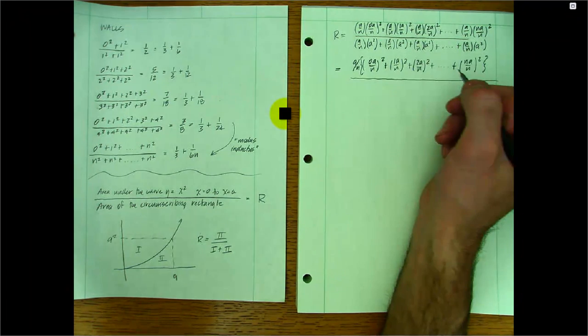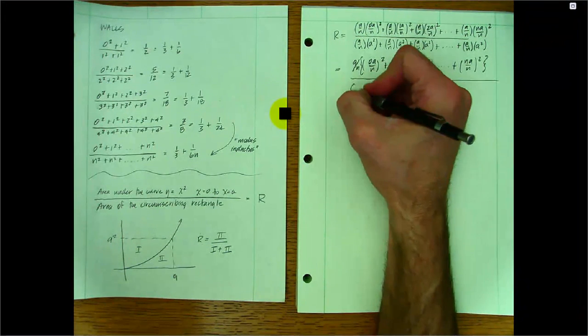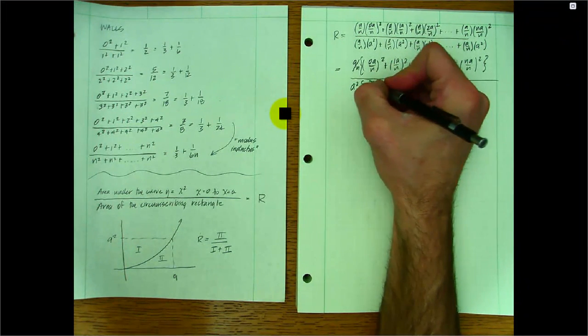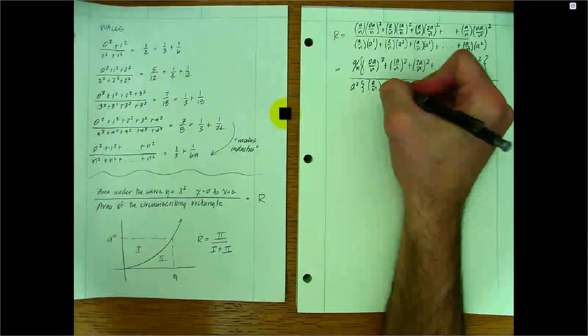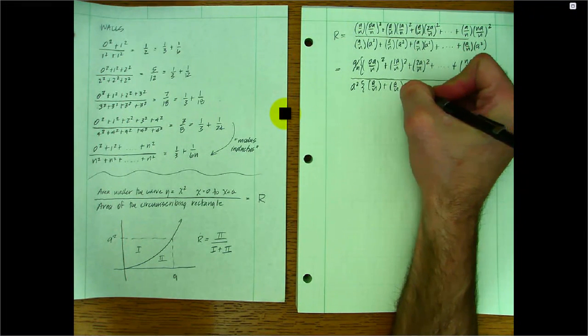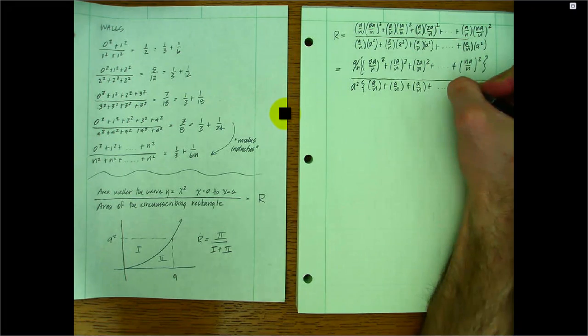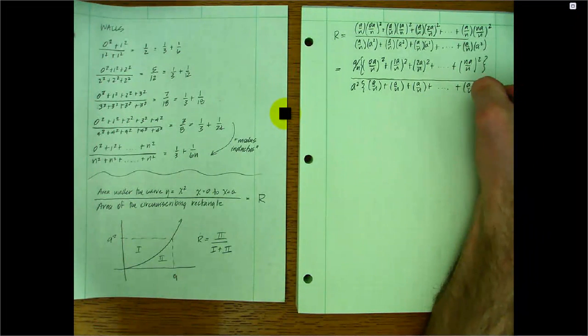We'd end up with, if I factored an a squared out of each of these, a over n plus a over n plus a over n plus all the way out to a over n.